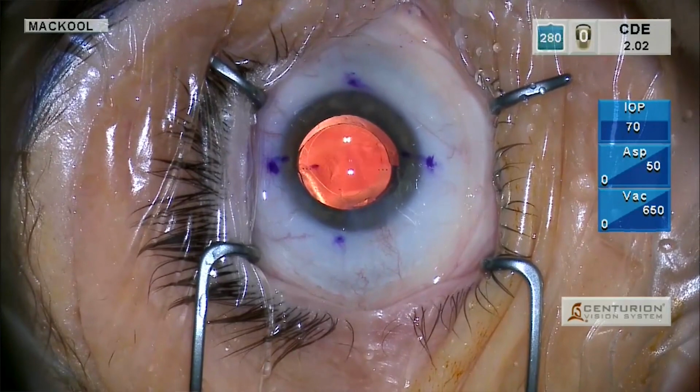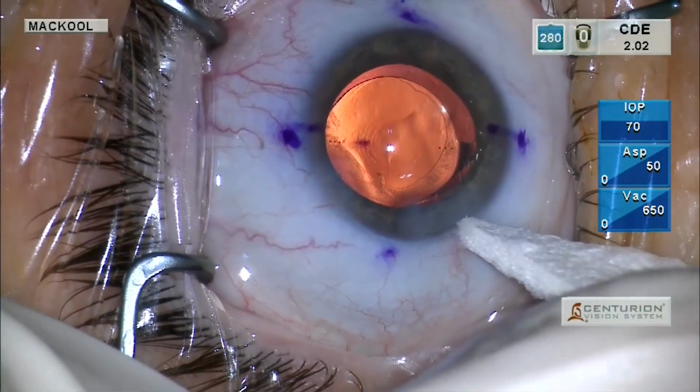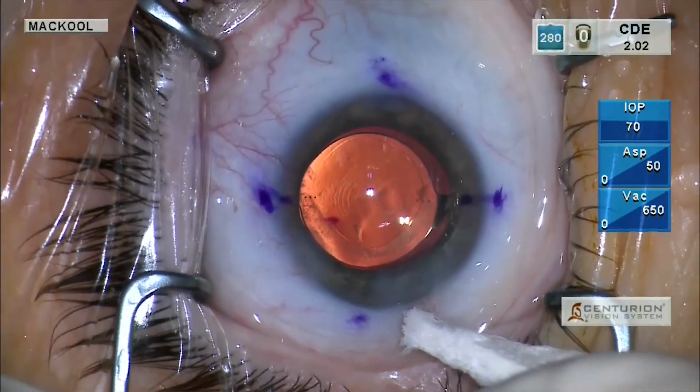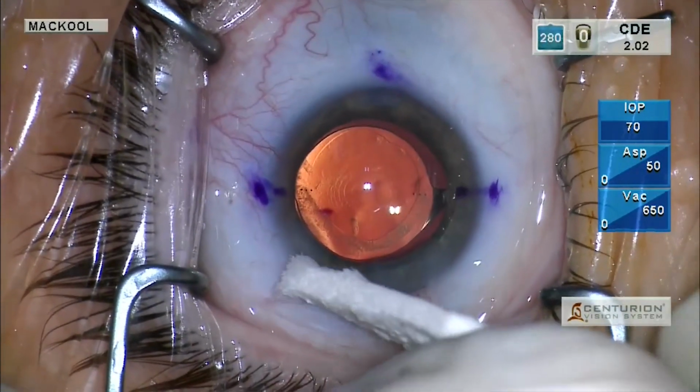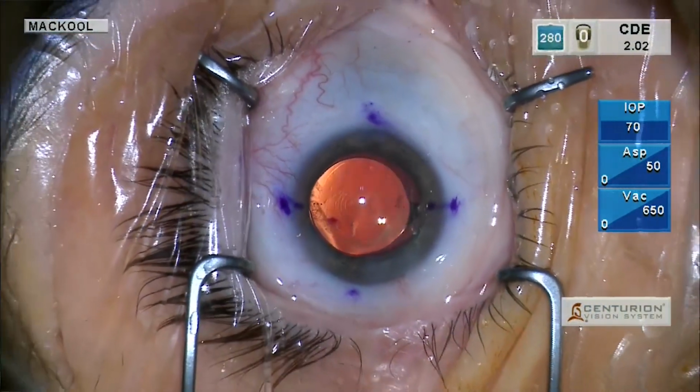And then, especially early experience, you'll test your incisions and make sure that they're not leaking. And you can see how dry that one is. And you'll do the same on the side port, and that's dry also. So the procedure is now completed.